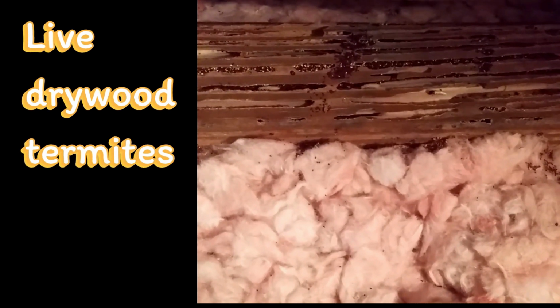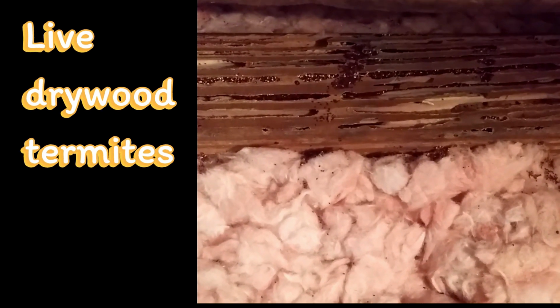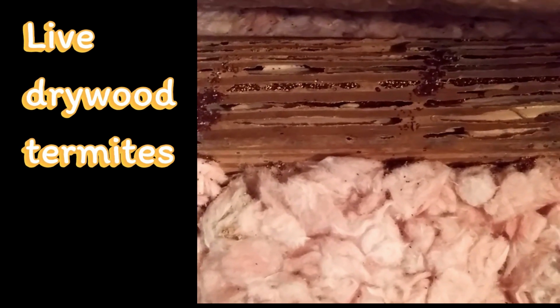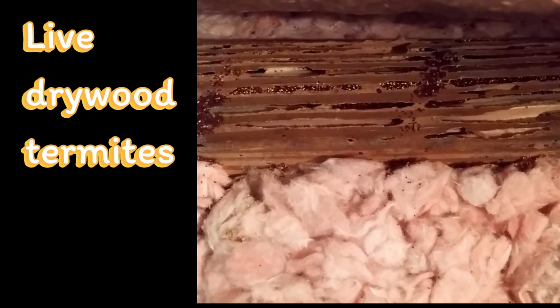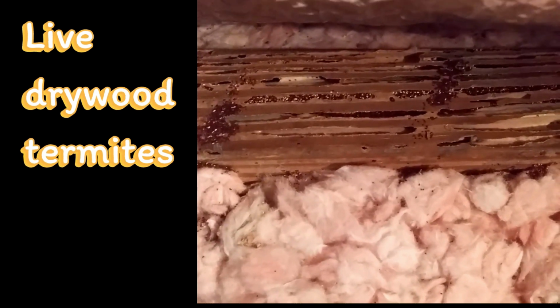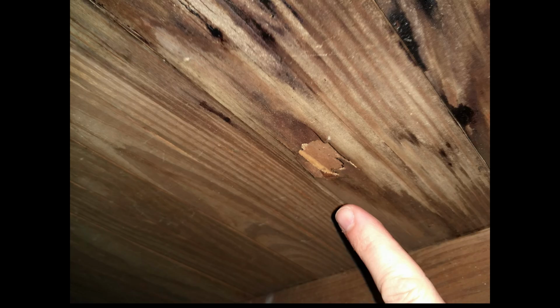Now, if I probe down into an area, I definitely can find out if termites are active, right? As you can see on the video here, we open up an area of drywood termites. We definitely see they're active. That's really easy. But what do you do when you're looking at an area, you're seeing evidence, but you're not sure if it's active now or not? How do you fill out that inspection report?